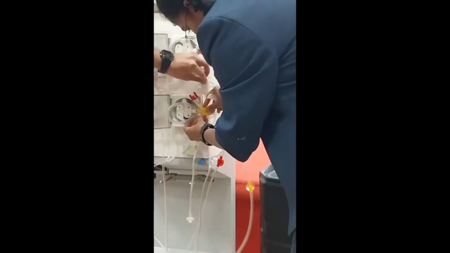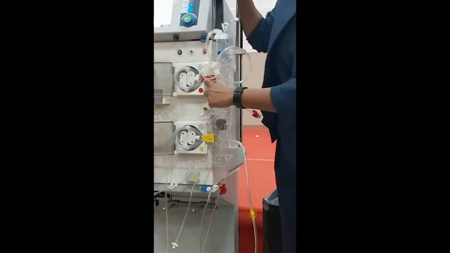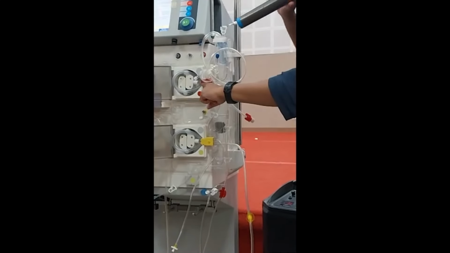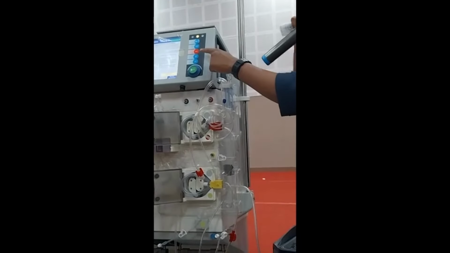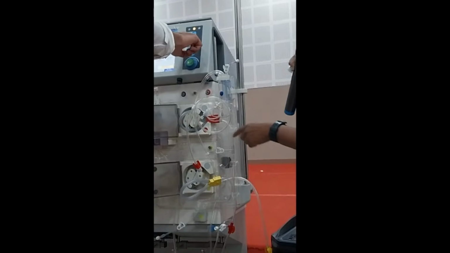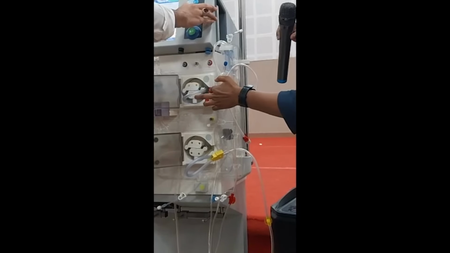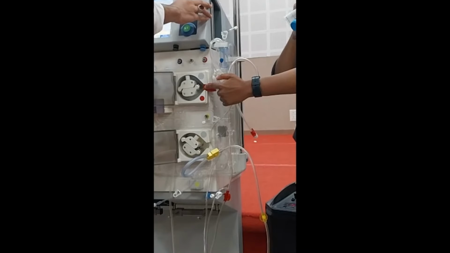To ensure that the tubing fits in perfectly into the pumps, hold the tubing in place and then press the start reset button, long press it. And when you long press it, the pump will roll and automatically the tubings will get fitted in.